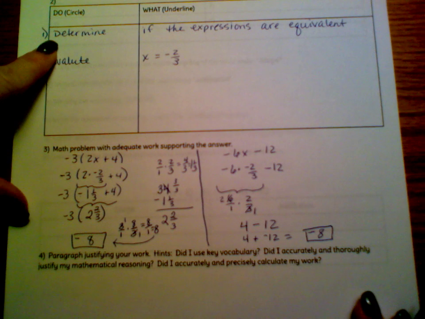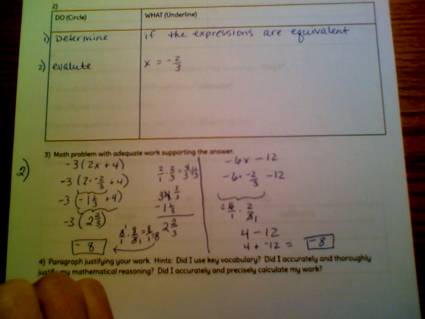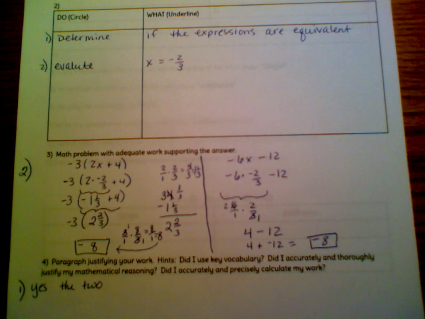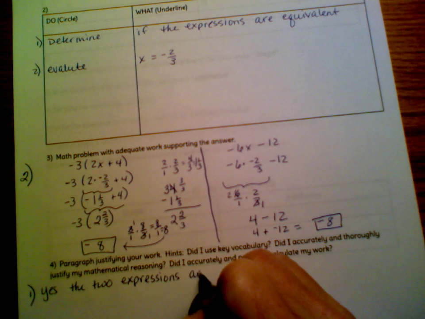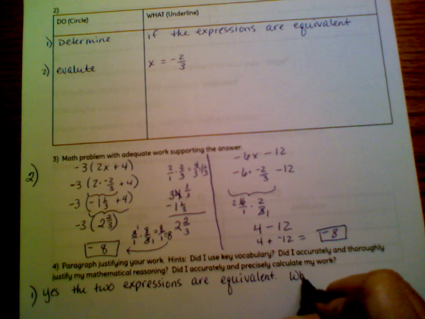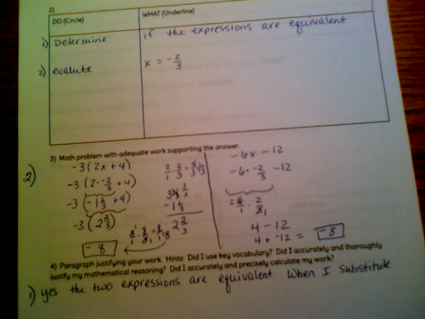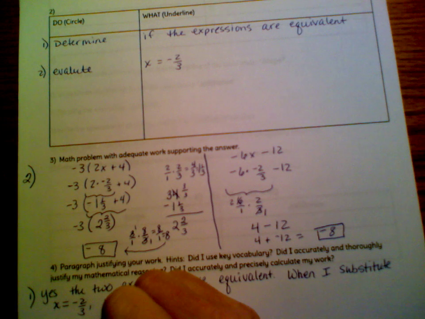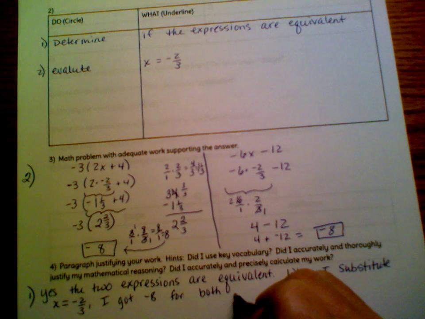So first I need to answer, determine if the expressions are equivalent. So all of this was really part 2. So down here I need to answer the question. Yes, the two expressions are equivalent. And I might say here, when I substitute x equals negative 2/3, I got negative 8 for both expressions.